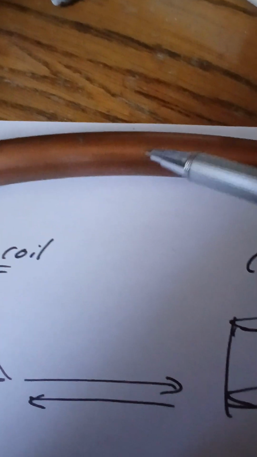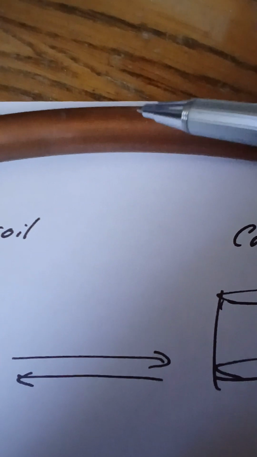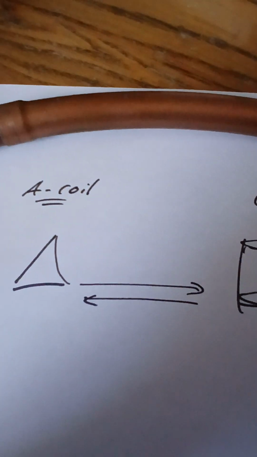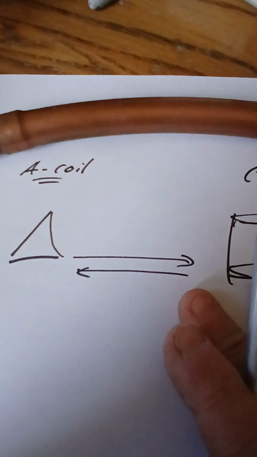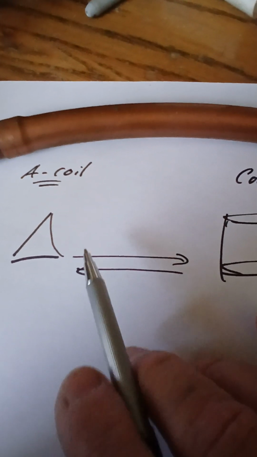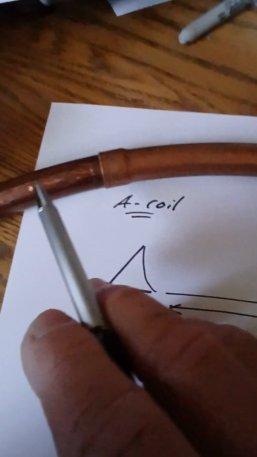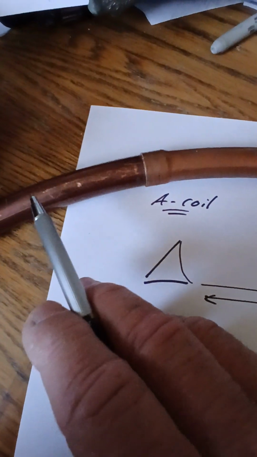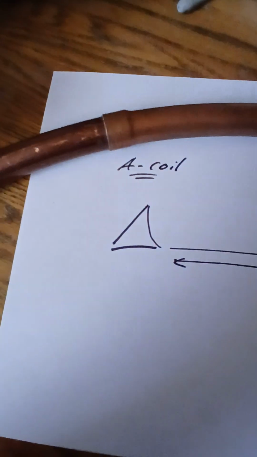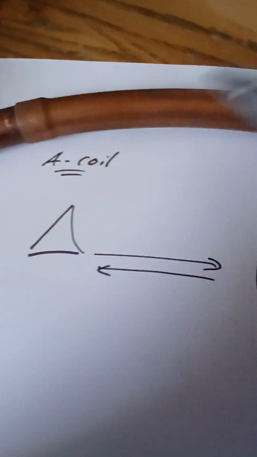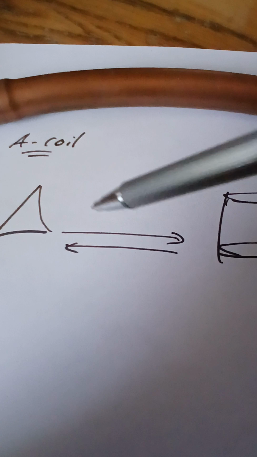But here we have a low pressure line. A situation one would like to try to avoid is this: once this comes from the A coil and goes in this direction, it feeds the compressor.